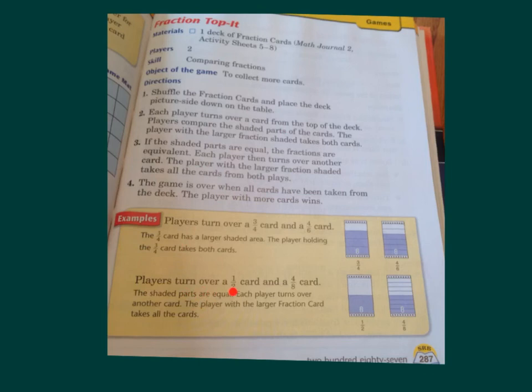A player turns over a 1/2 card and the other one turns over 4/8. The shaded parts are equal, and each player turns over another card. The player with the larger fraction card takes all the cards then on that play.